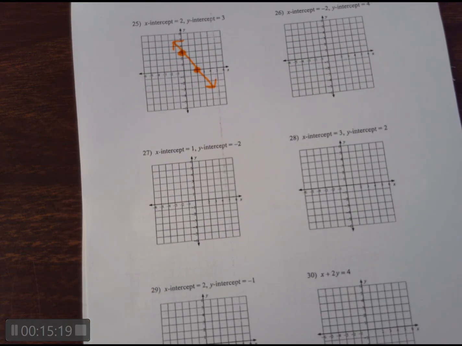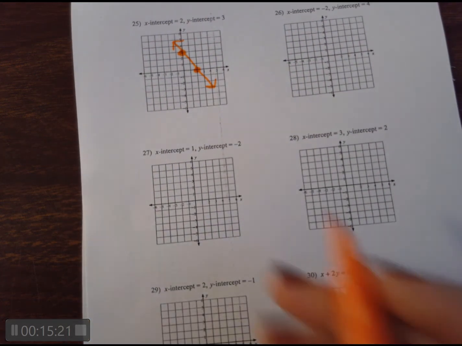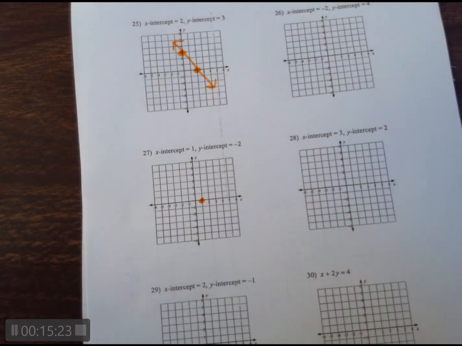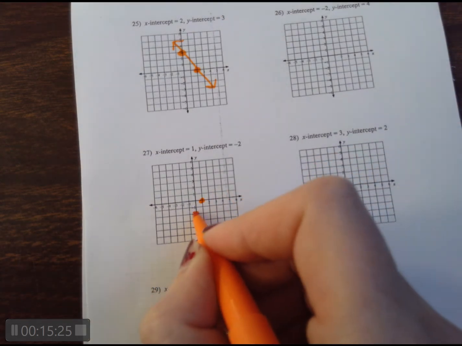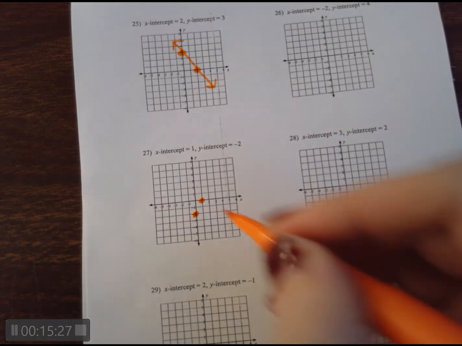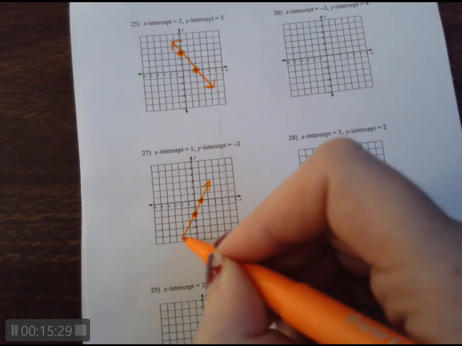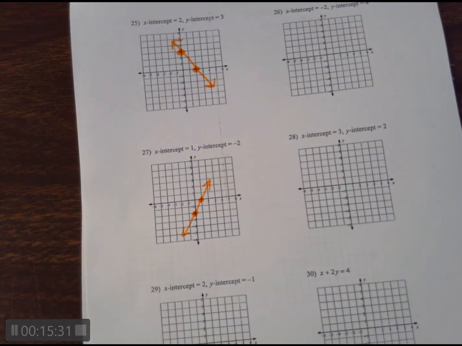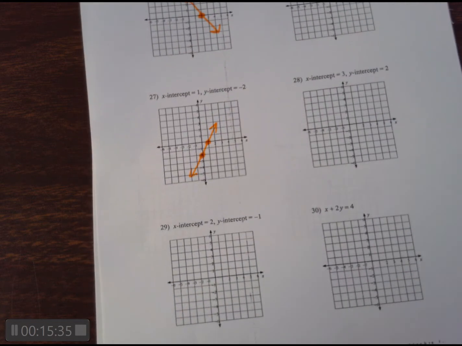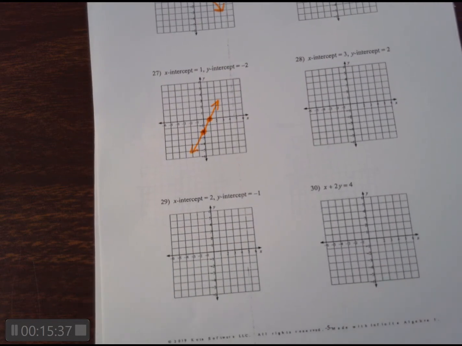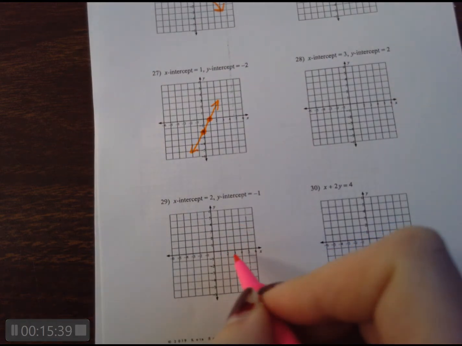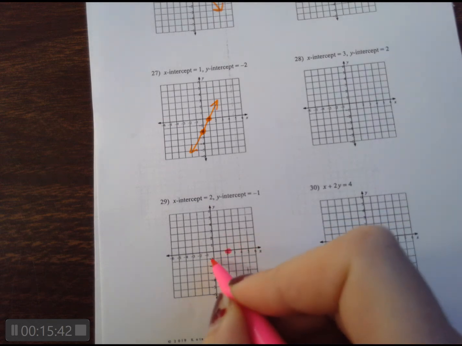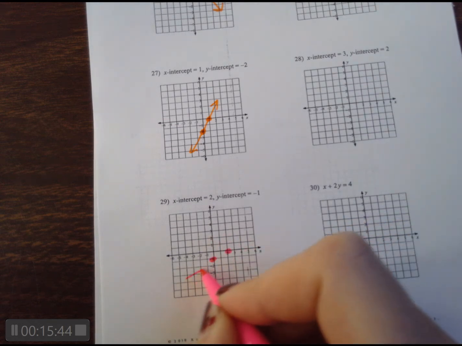And then for 27, our x-intercept is 1 and our y-intercept is -2. Connect your dots with your arrows. And then for 29, x-intercept of 2, y-intercept of -1.